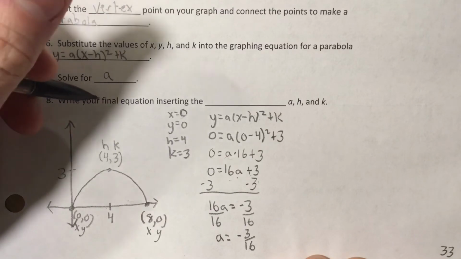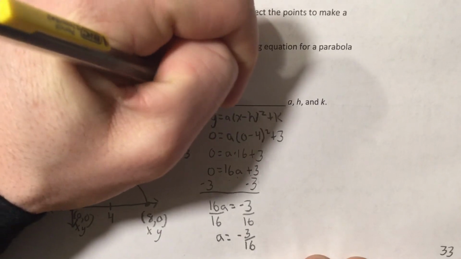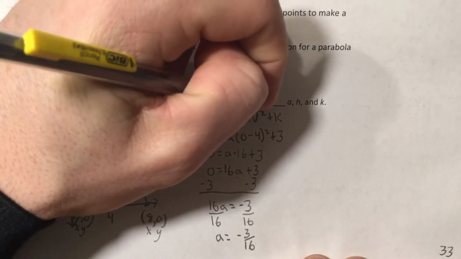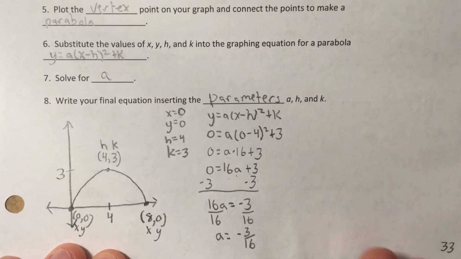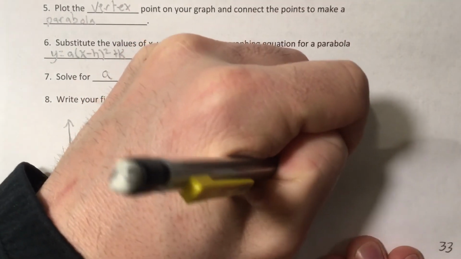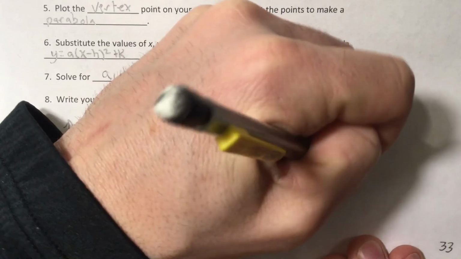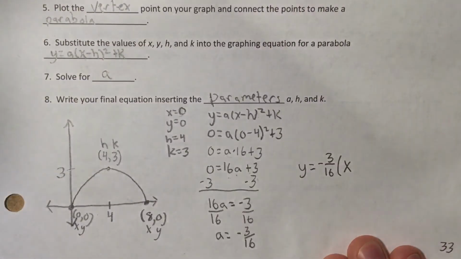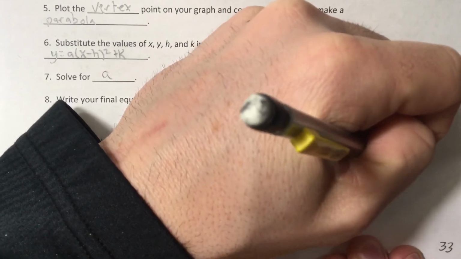Now it says write your final equation inserting the parameters of a, h, and k. Remember, when you write an equation, the parameters must be filled in and the variables stay as variables. So the variables are x and y, so you must have an x and a y. The a is negative 3 over 16. x must stay as x, minus h, which is 4, quantity squared, plus 3. So there is our equation.